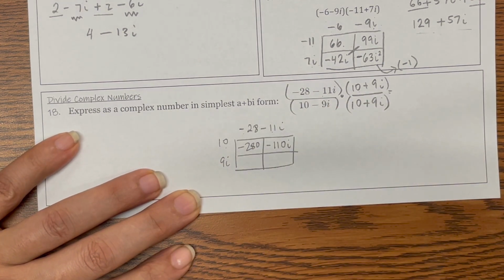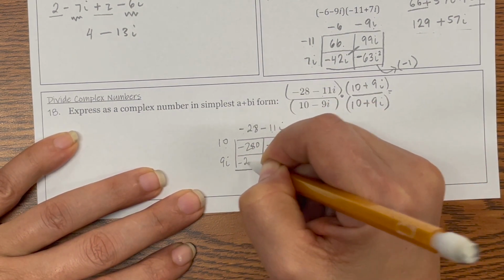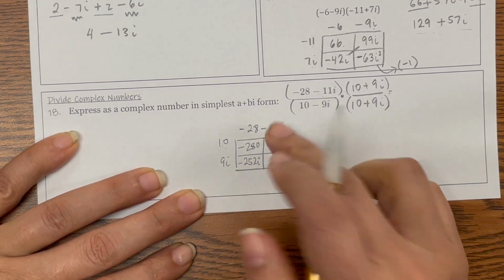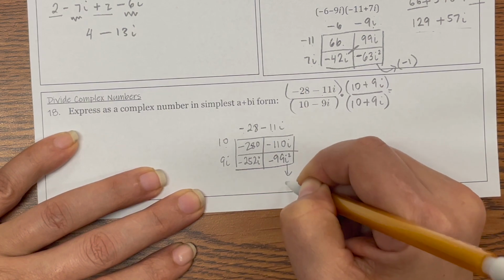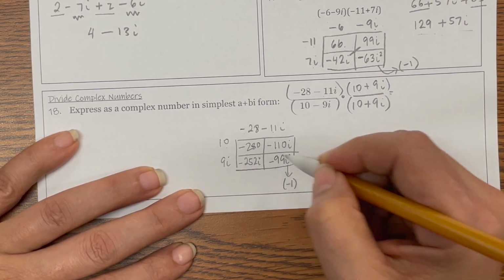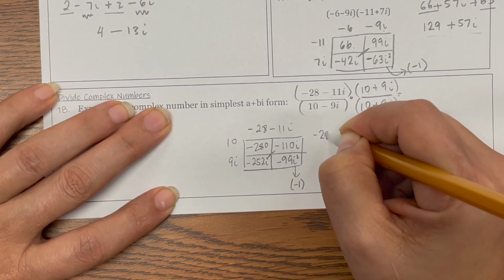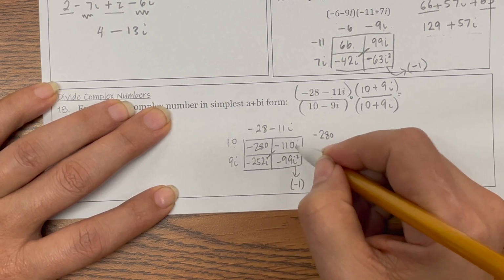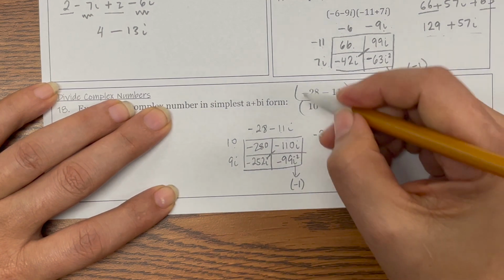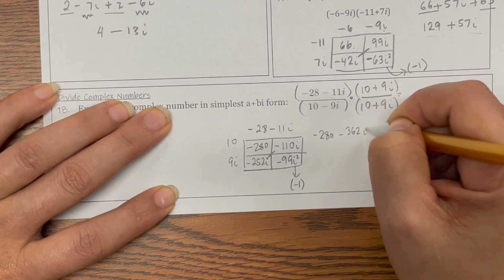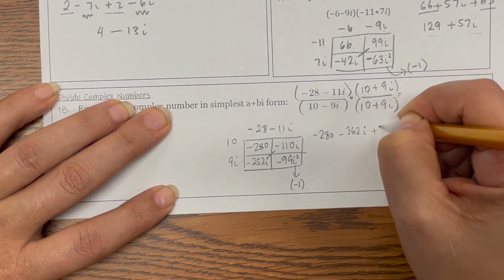This times this, 9 times 28, will be negative 252i. And then this times this will be negative 99i squared. Now again, remember i squared is equal to negative 1. All it does is change that sign. So when we combine this, you're going to have negative 280. Combine these two, so negative 110 minus 252, I'm going to get negative 362i. And then this is just going to change that sign, plus 99.